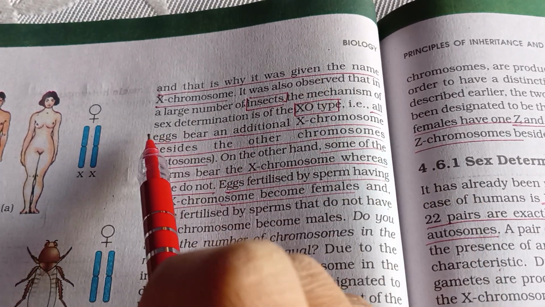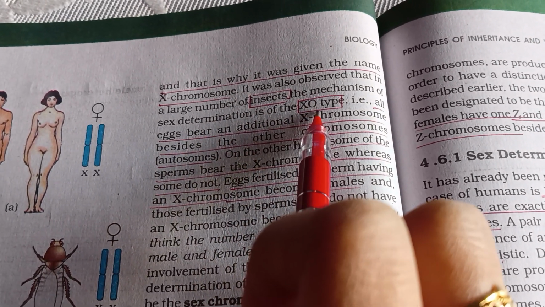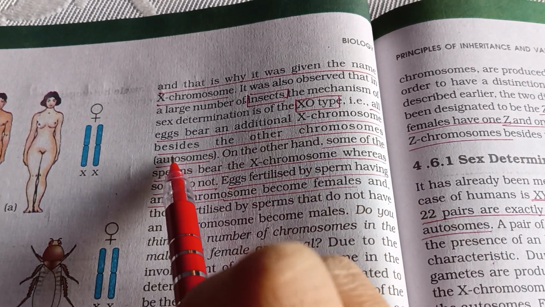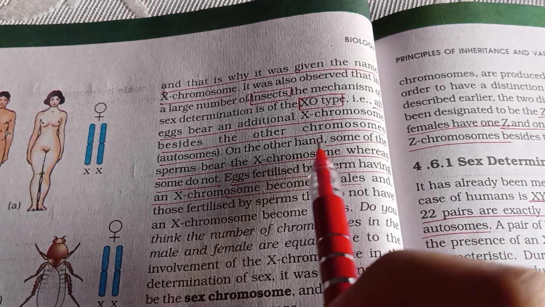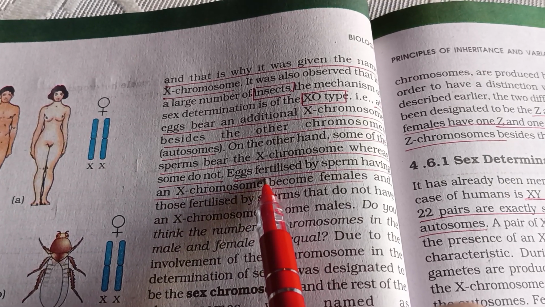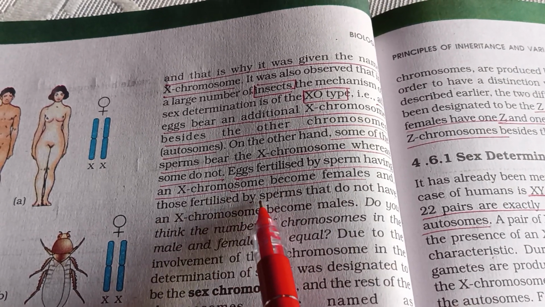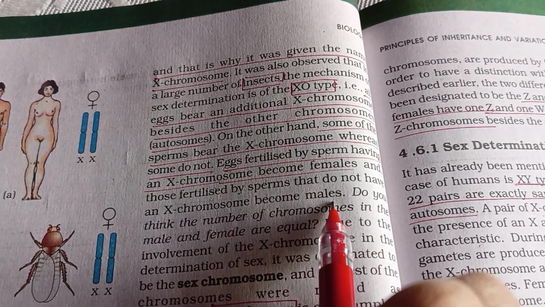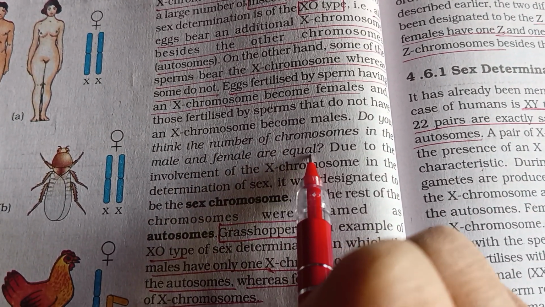It was also observed that in a large number of insects, the mechanism of sex determination is of the XO type, that is, all eggs bear an additional X chromosome besides the other chromosomes, that is, autosomes. On the other hand, some of the sperms bear the X chromosome, whereas some do not. Eggs fertilized by sperms having an X chromosome become females, and those fertilized by sperms that do not have an X chromosome become males. Do you think the number of chromosomes in the male and female are equal?